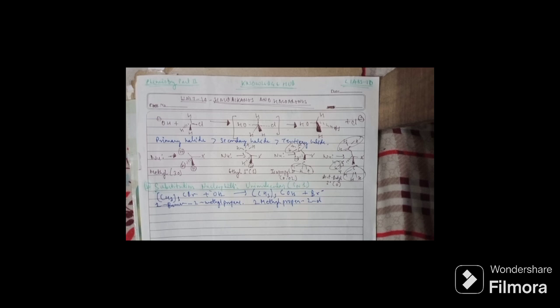In step 1, the polarized carbon-bromine bond undergoes slow cleavage to provide a carbocation and the bromide ion, and the carbocation thus formed is attacked by the nucleophile in step 2 to complete the substitution reaction.